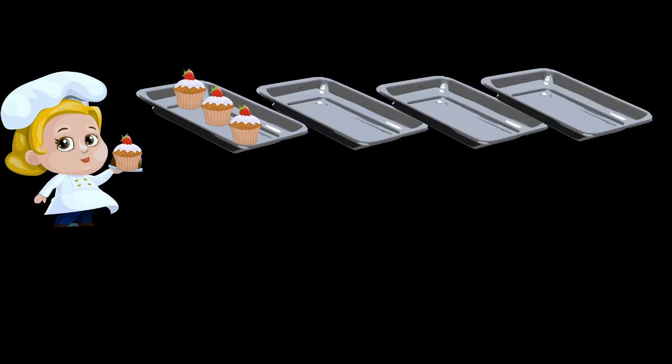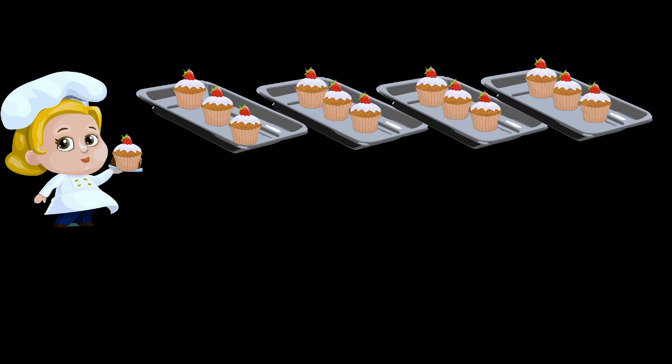This is Annie. She started a bakery and she is making some cupcakes on the first day. Now, she just starts placing those cupcakes in this tray. One tray can accommodate 3 cupcakes and she has a total of 4 such trays. So, how many cupcakes will be there in total?